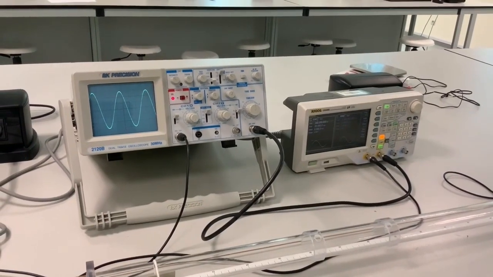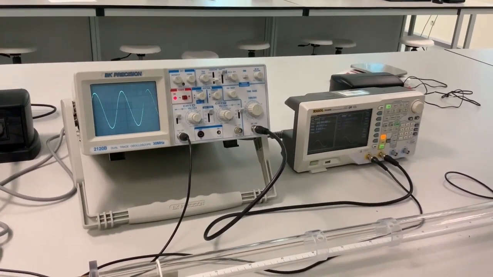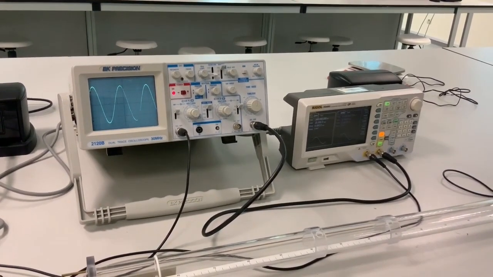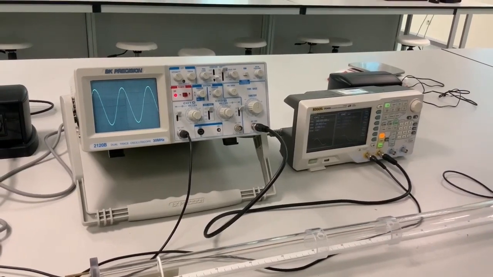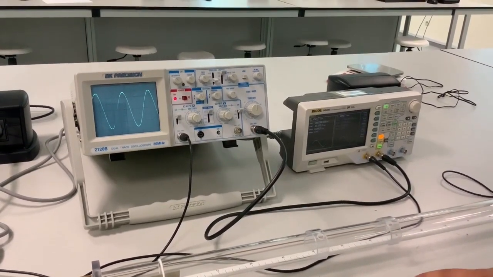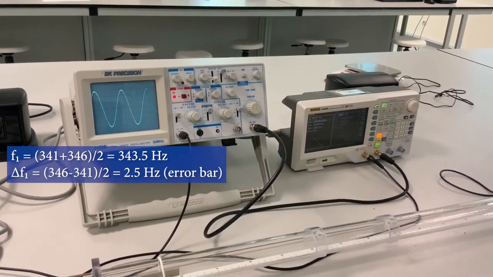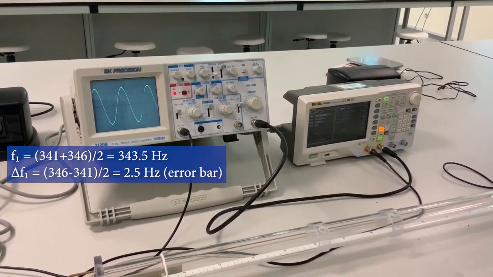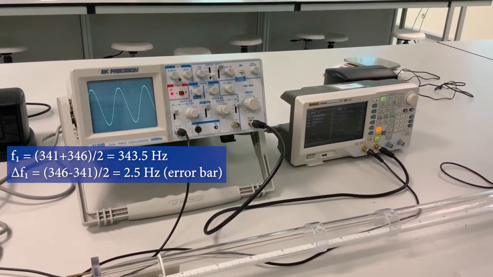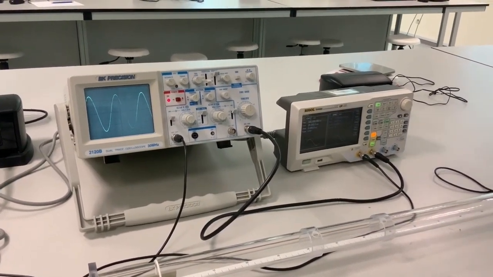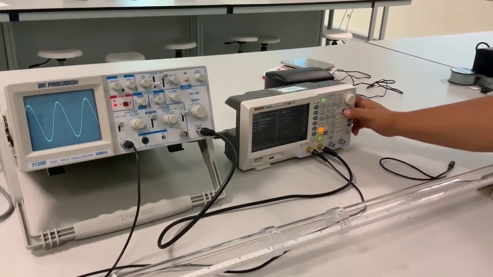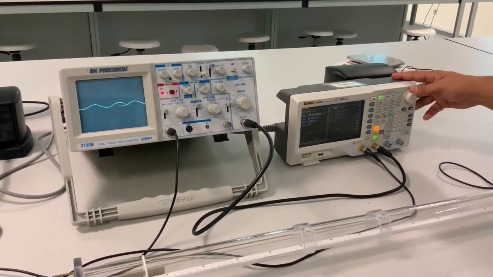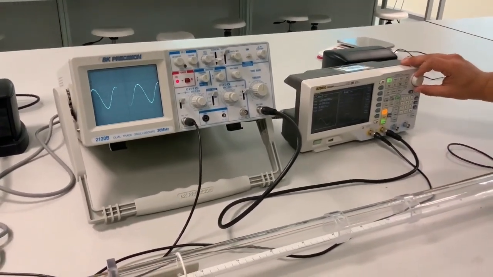As you have seen, in the range of 341 and 346 hertz, my first maximum will appear. So how will I find this value? I should find the mean value of these two values, and that will be the frequency where my first maximum will appear. Then again we will increase our frequency and see our picture. We should find the next maximum.